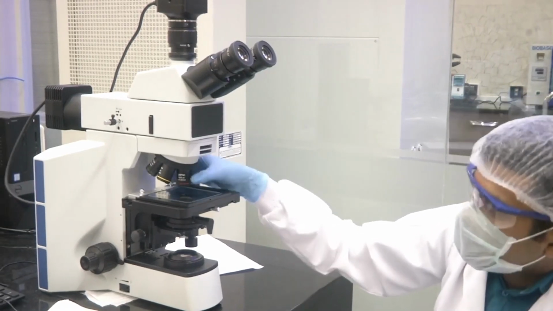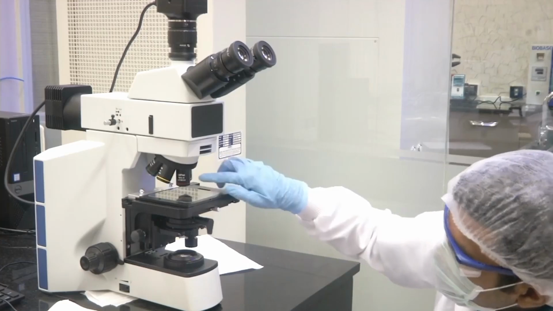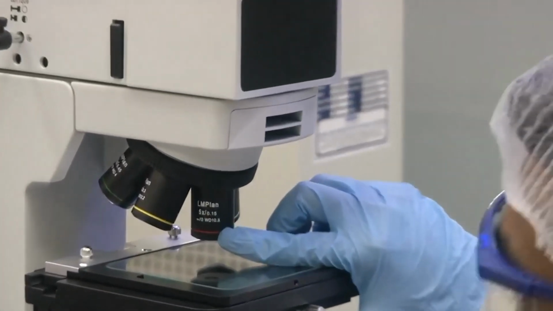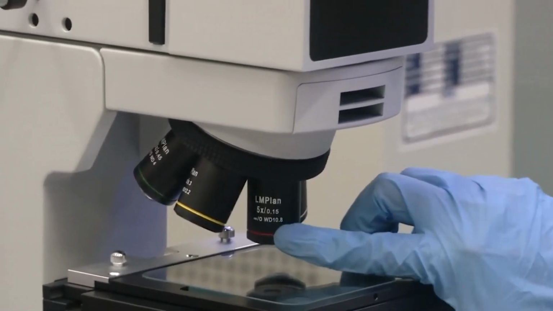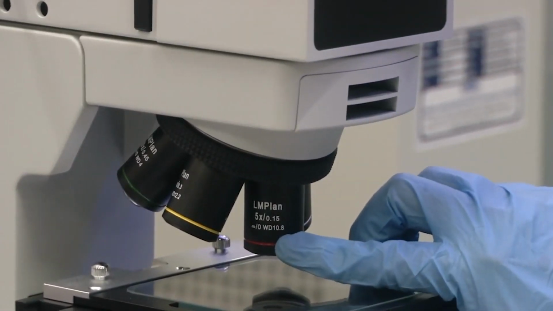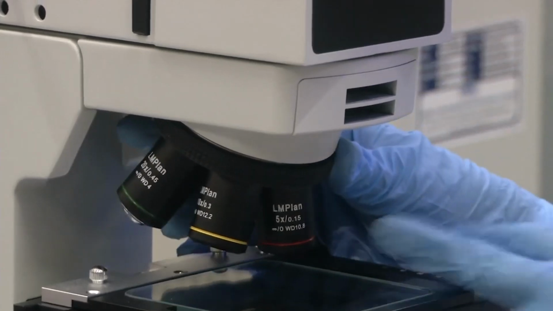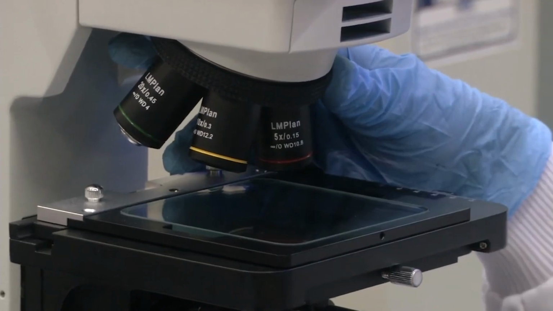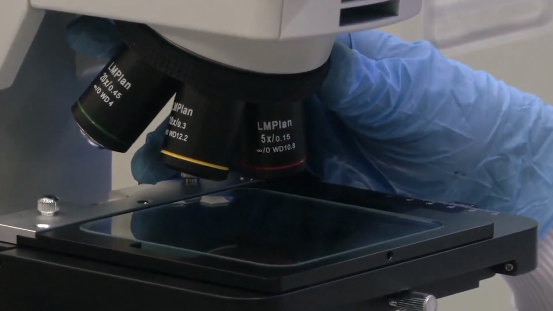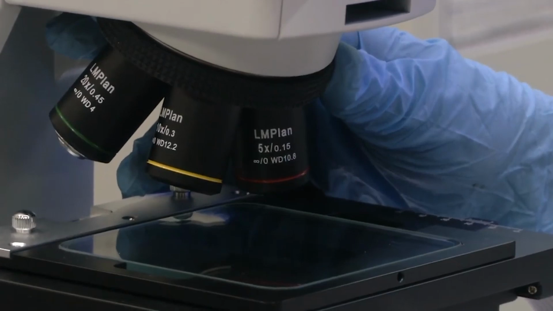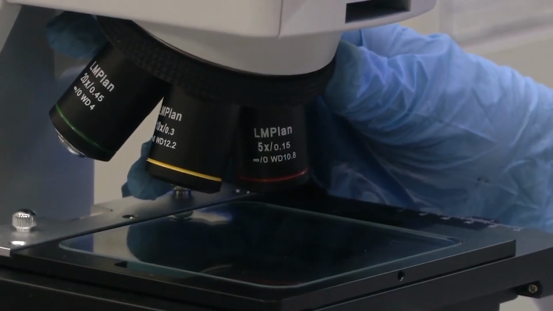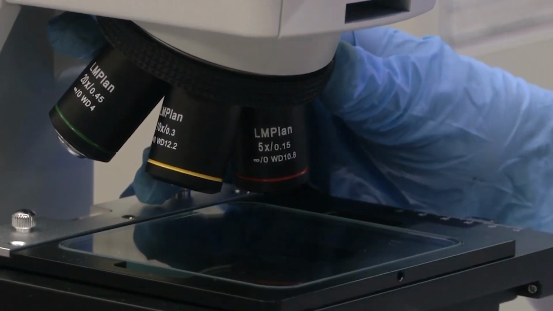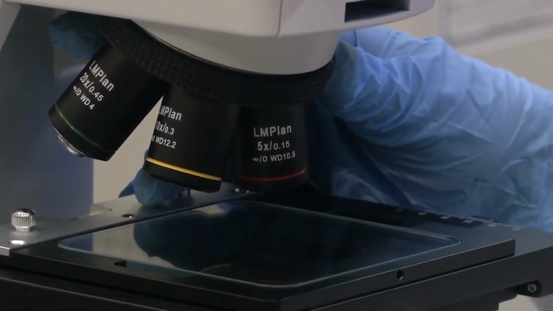This is one lens. If you look at the lens, you can see that it is written LM plan 5x/0.15 and WD 10.8. WD is called working distance. It is a measure of how close to the sample you can get, or how far away from the sample it is useful to use that lens. It means both. And 5x tells you the magnification that this lens can provide.